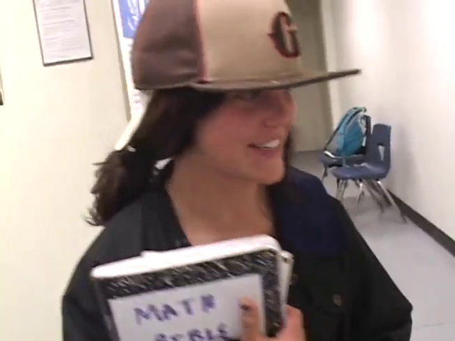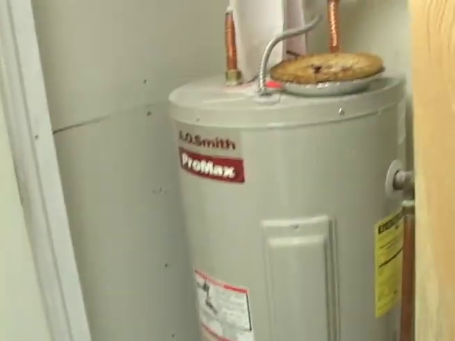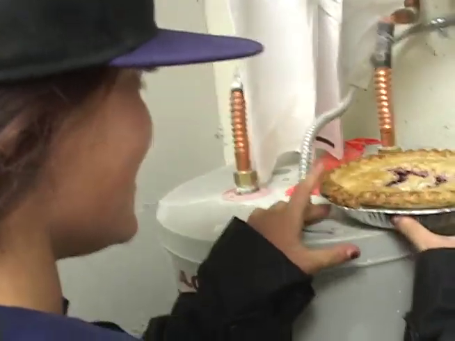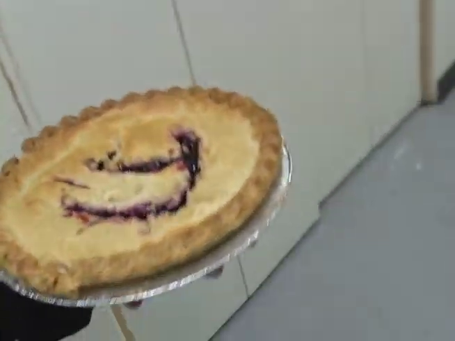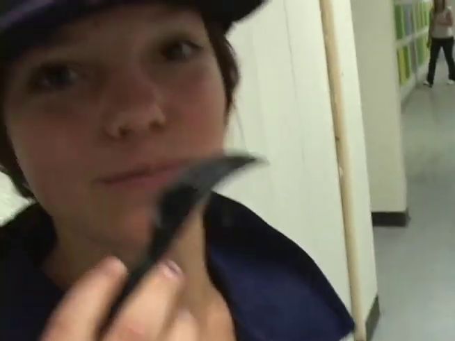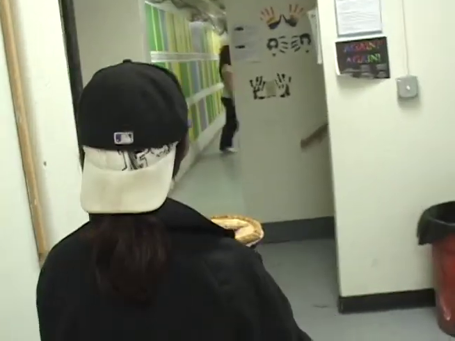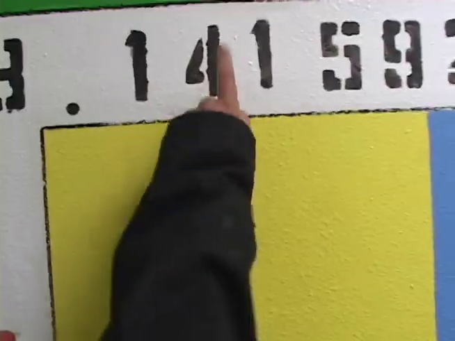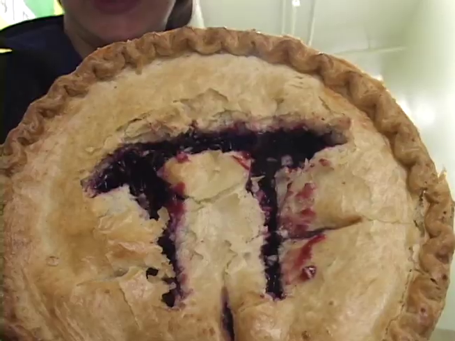I am Detective Anderson. Let's go. Pie. It's pie. This is the answer. The answer to all of the problems. Yes, here I have my fork. I'm gonna take a nice bite right here. Nom, nom, nom, nom. 3.14159.